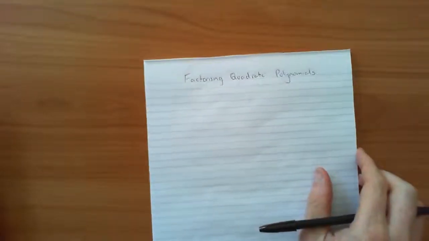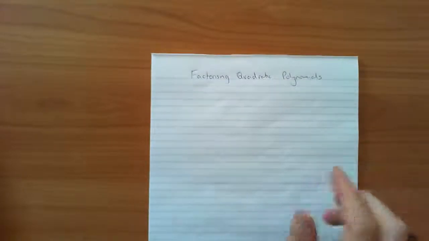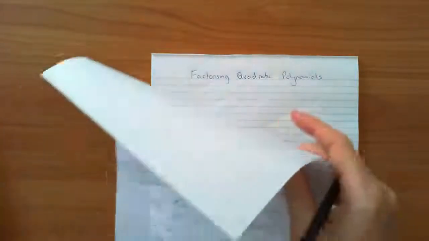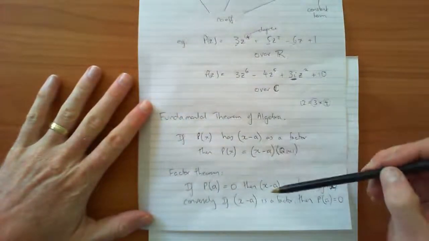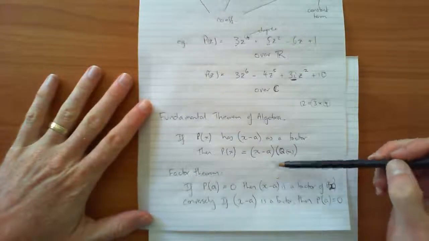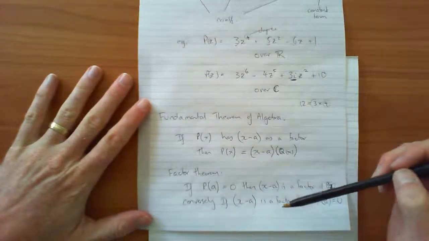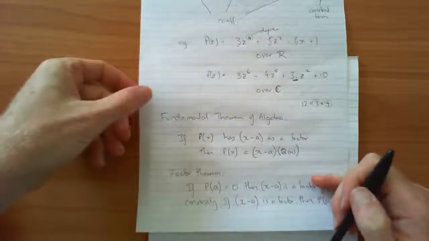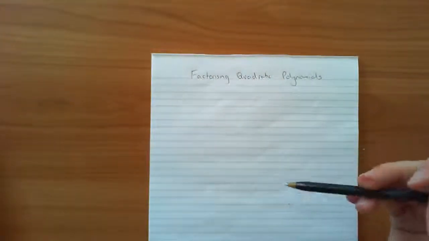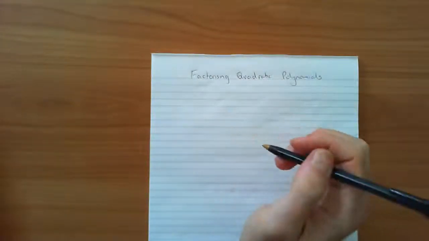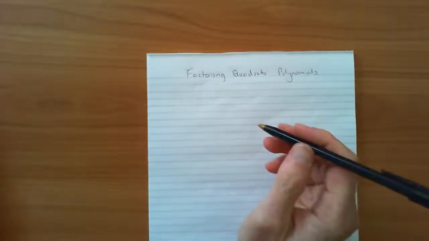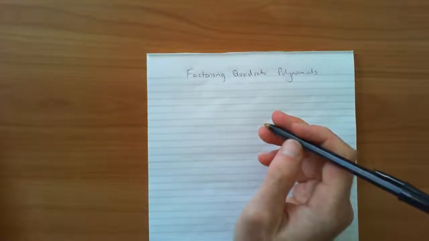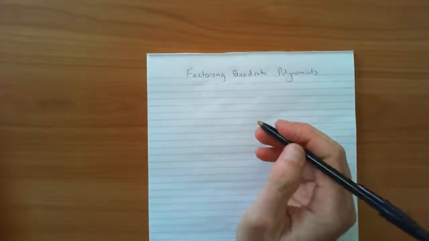In this lesson we're going to be looking at some quadratic factorization. Now in the last lesson we went through the fundamental theorem of algebra and the factor theorem. Both of these are probably fairly new concepts to you, but what I intend to do in this lesson is build on some work that you should already know from other maths classes and show you how it already relates to the factor theorem which we just looked at.